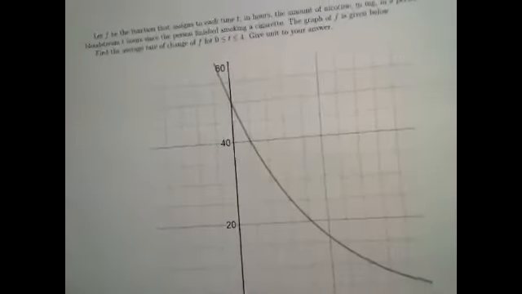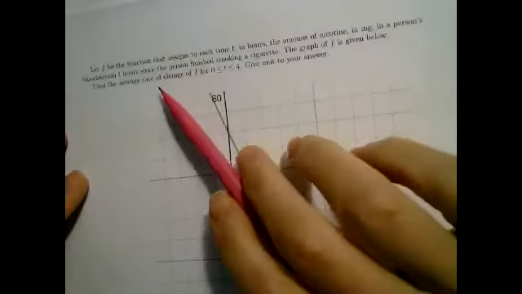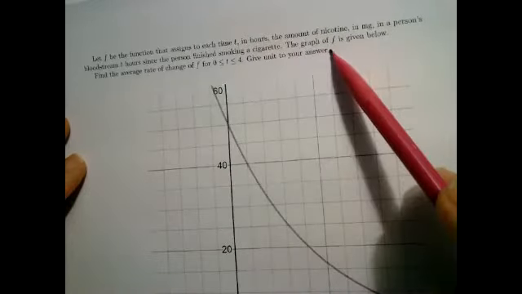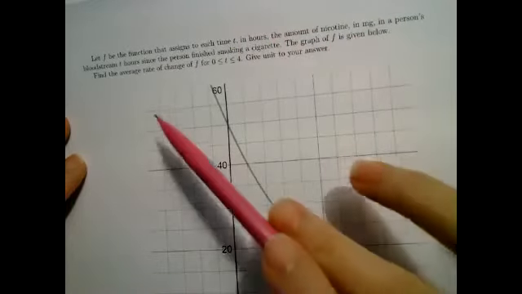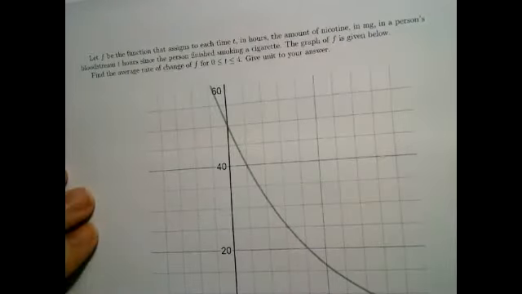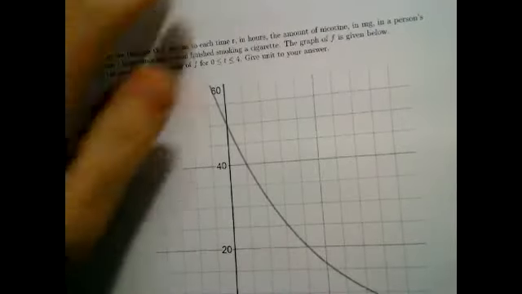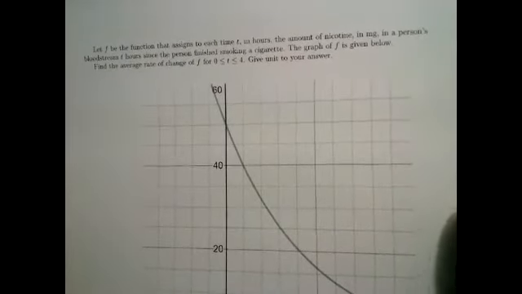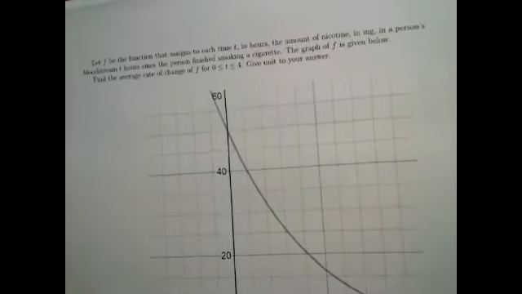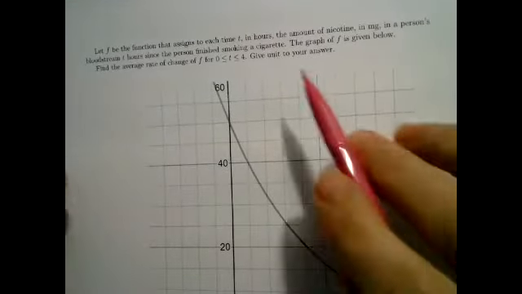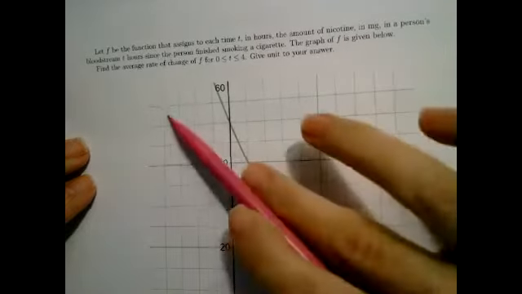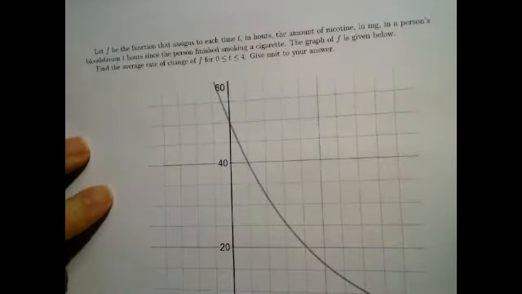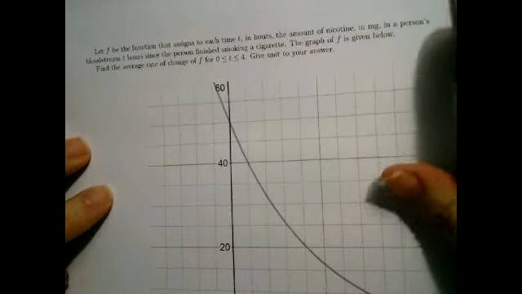So on the quiz, you had the following problem. You have a function that assigns to each time t the amount of nicotine in a person's bloodstream t hours since the person finished smoking a cigarette. And the graph of f is given below. Find the average rate of change for f for t between 0 and 4 and give unit with your answer.